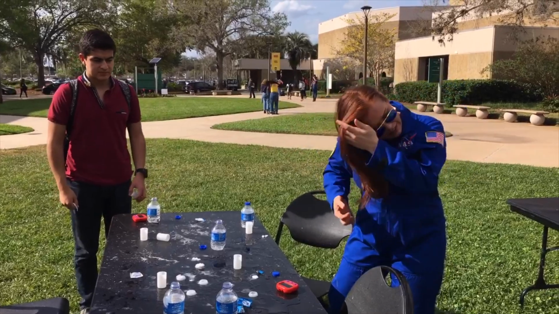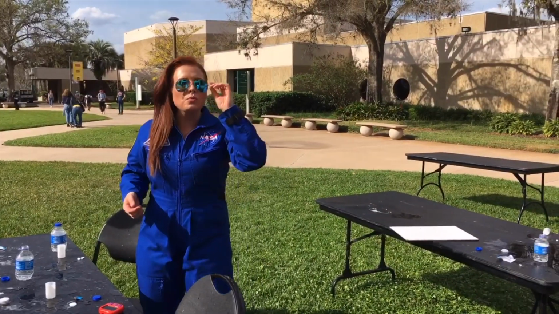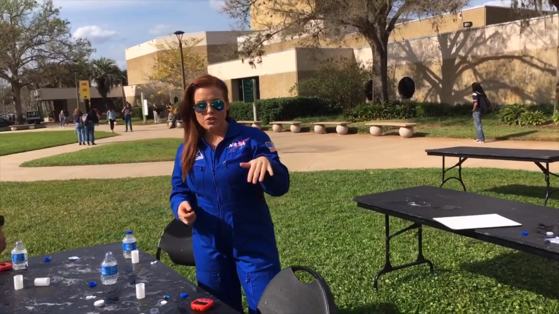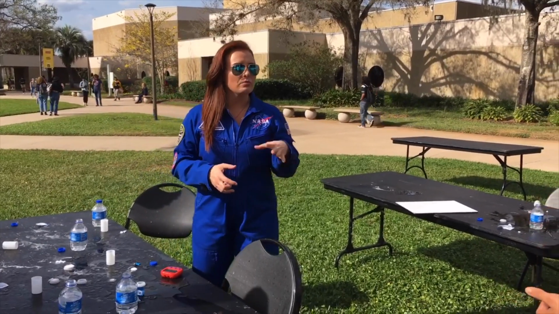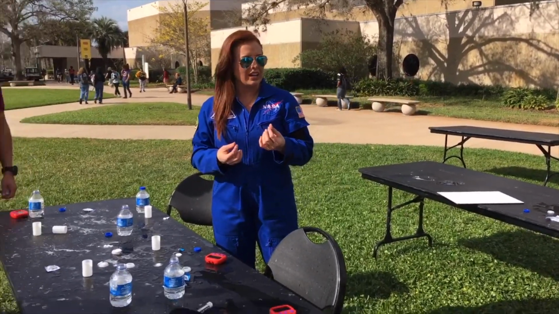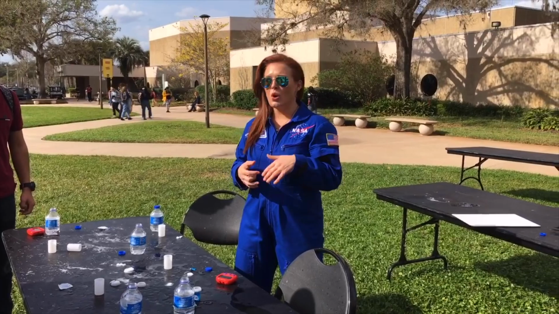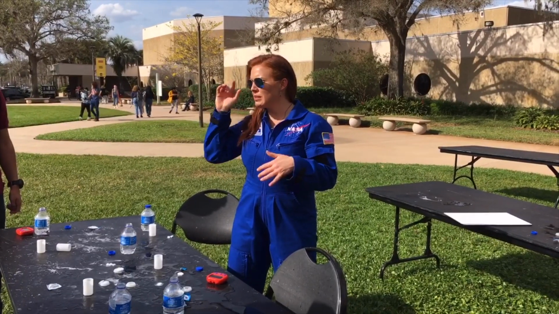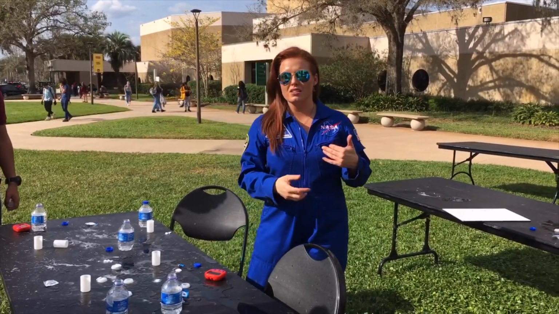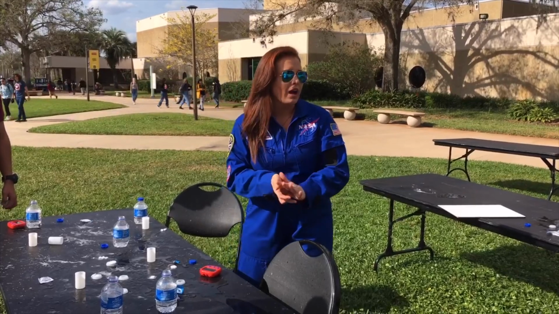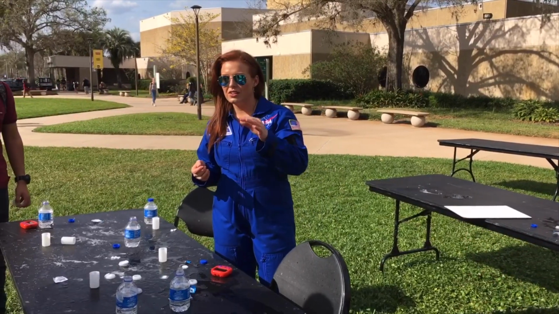Not a huge portion of it, but it is true that it's a little glassy. The moon is a little more glassy and jagged. If you think about it, the moon has no atmosphere, right? So that means there's no erosion, there's no wind, there's nothing for the rocks to smooth out. Do we think the moon is hollow inside?